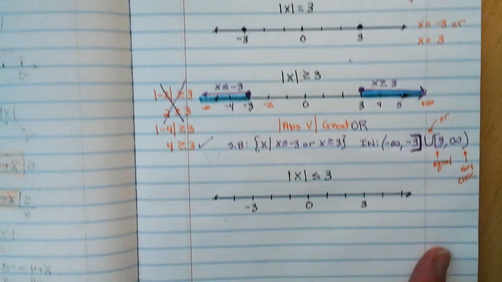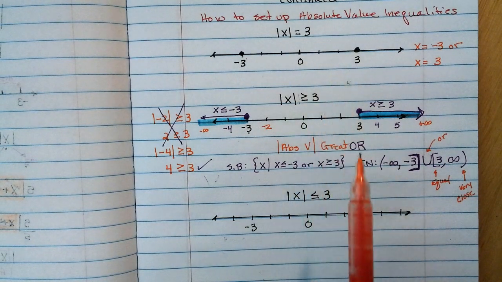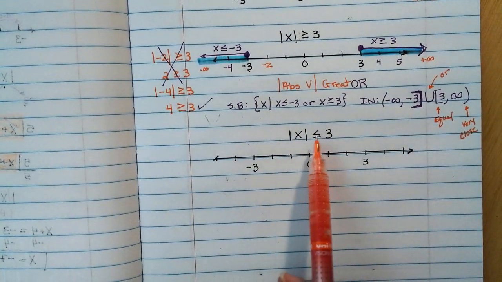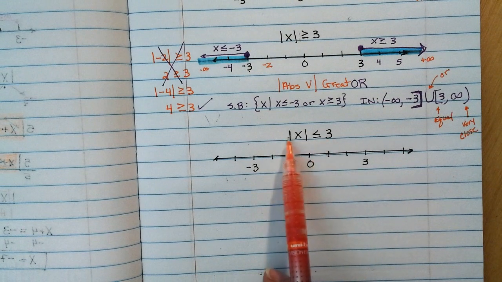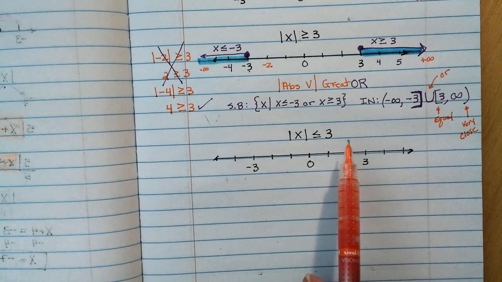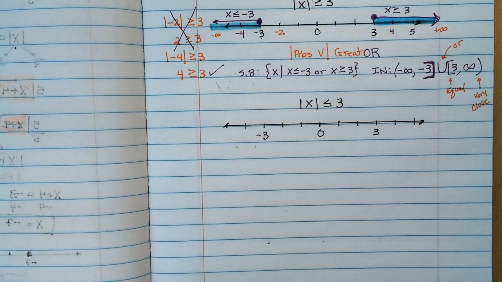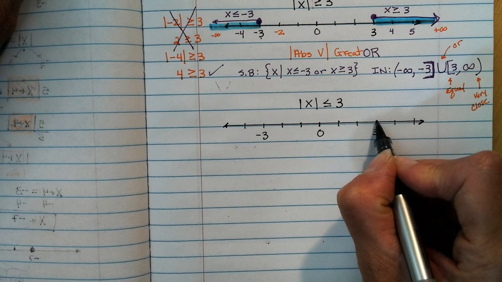So notice here that when it equaled, I started at -3 or +3. Here, I started at -3 or +3. And so here, I'm going to have the same sort of thing, only I'm going to be writing this a little bit differently. Okay, and I'm going to figure out how to show you that in a way that's not too confusing.